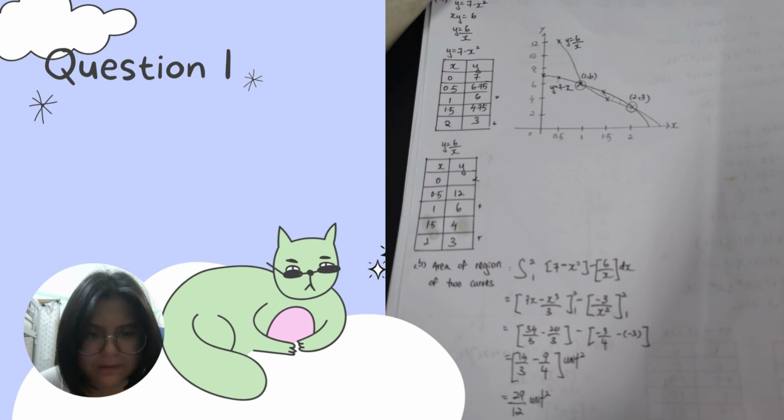From here I started to plot my curve until x equals 2, where y equals 3. So in this graph, the intersection points are when x equals 1, y equals 6, and when x equals 2, y equals 3.